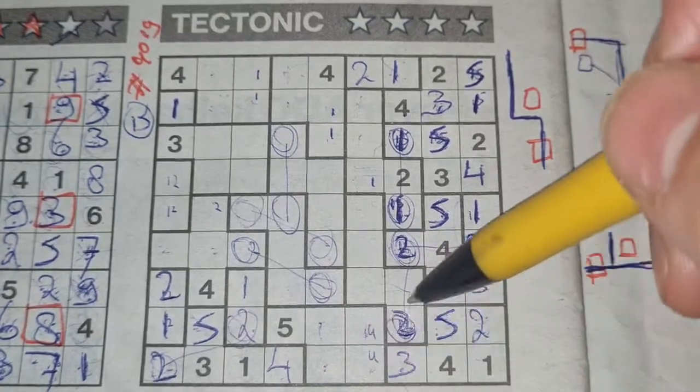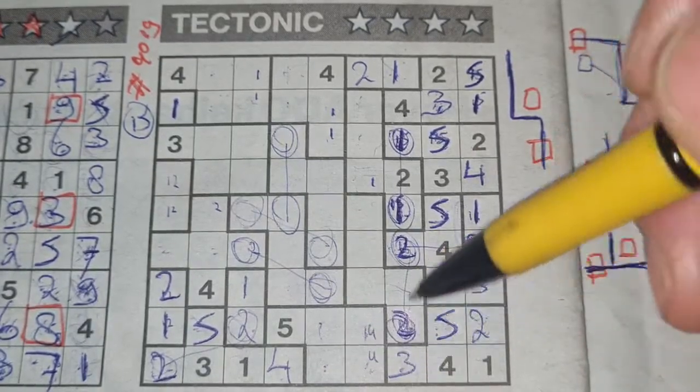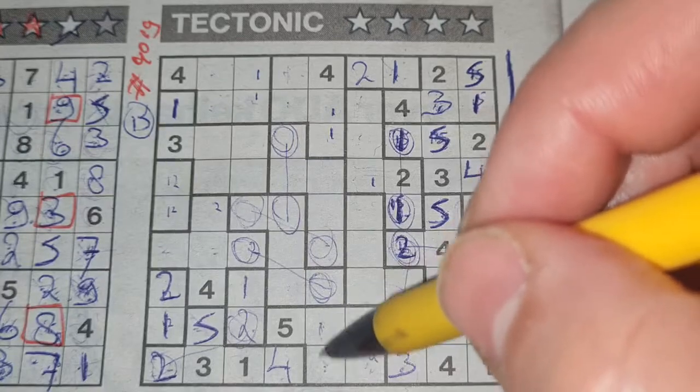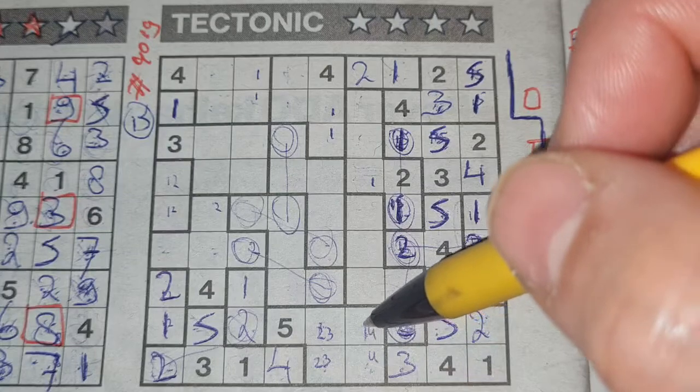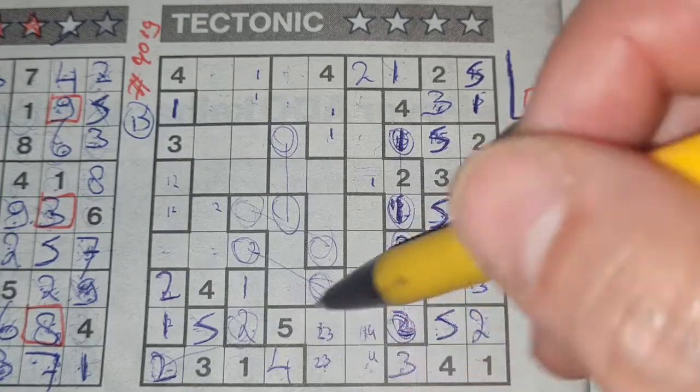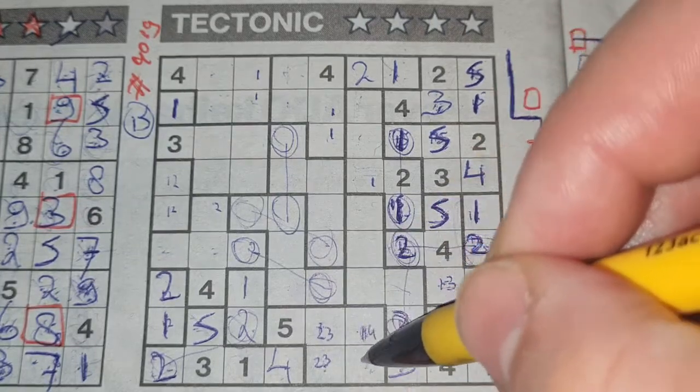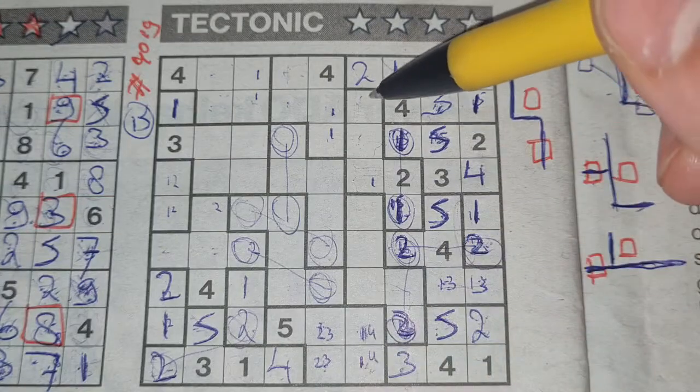Okay, these 2 boxes can be 2. These 2 boxes can be 3. So the 2 and the 3 go in those 2 boxes as a pair. 2 and a 3. So 2 numbers left in this area for numbers 1 and 4. 1 and a 4, let me mark those 2 boxes.